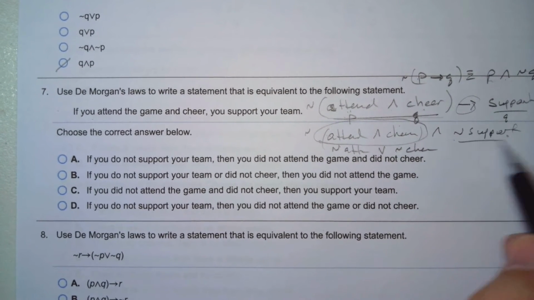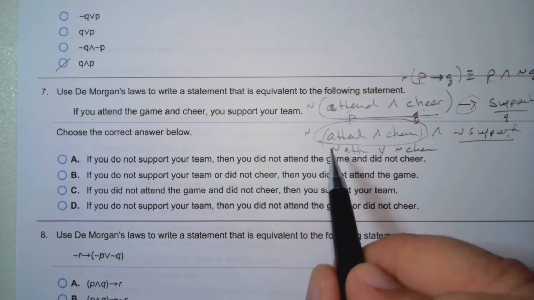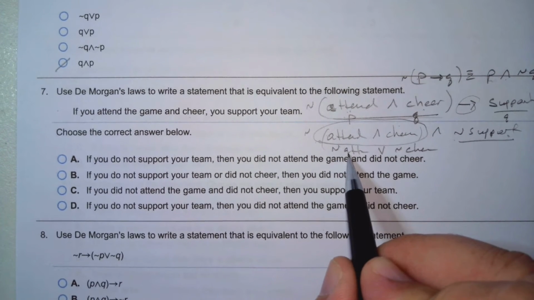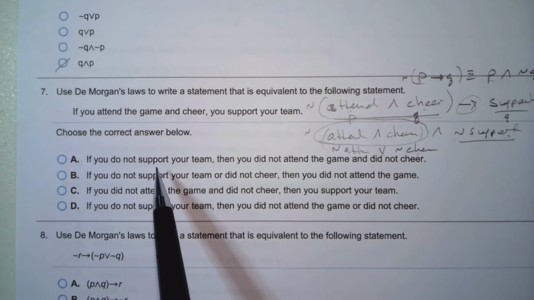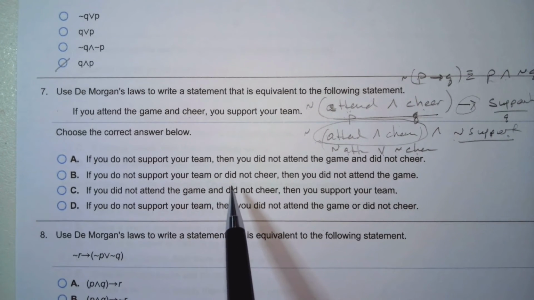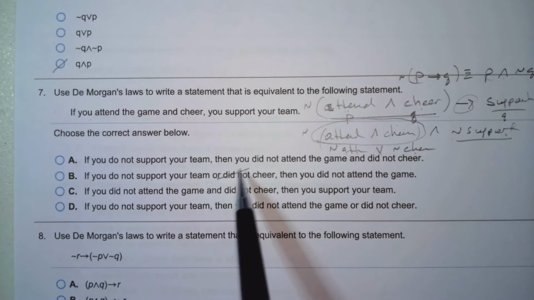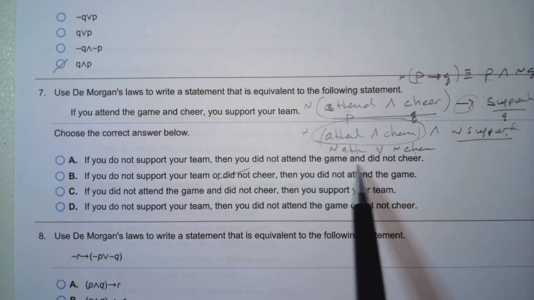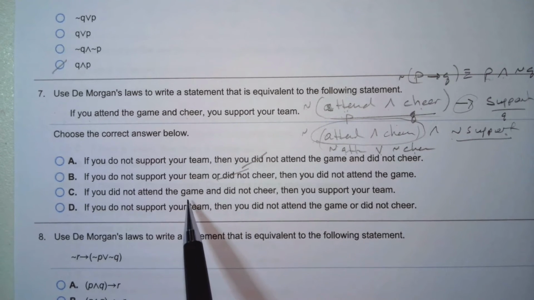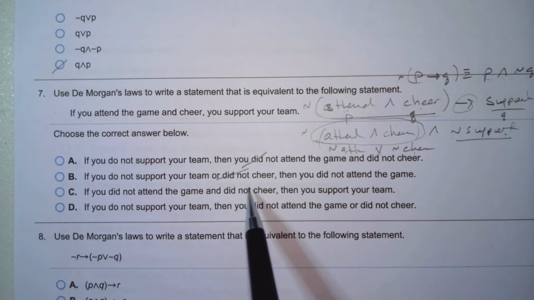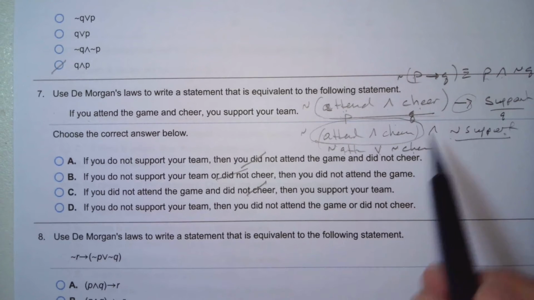So if you do not support your team, then there's an or statement. Then you did not attend the game. No, it's not and, it's an or statement. It's got to be if then.